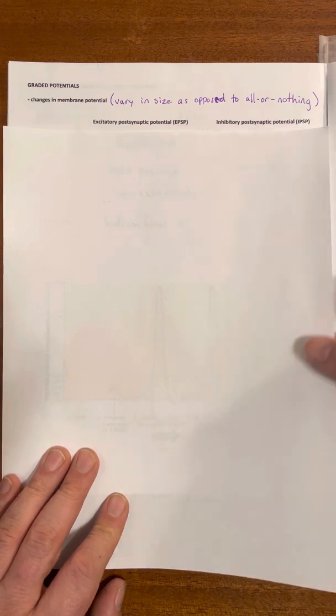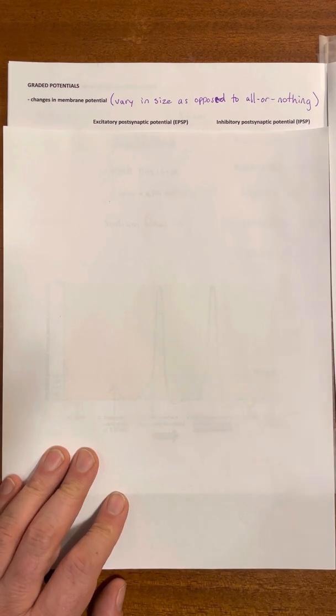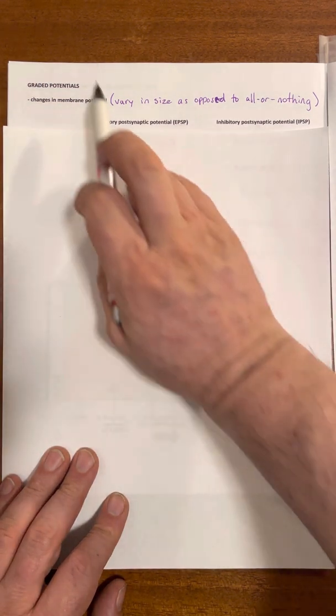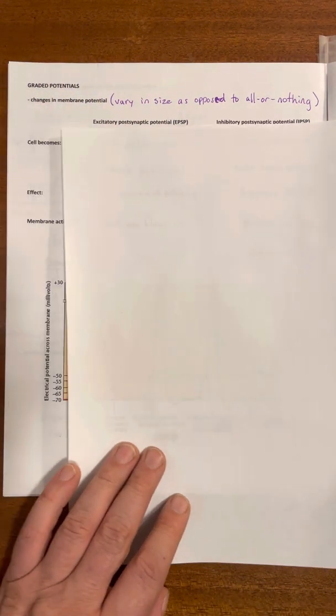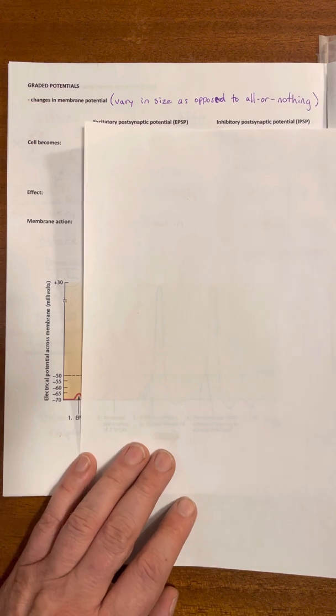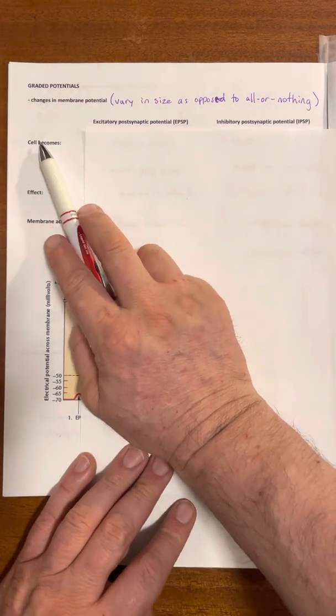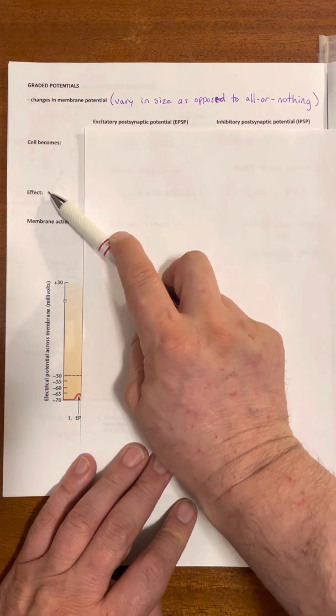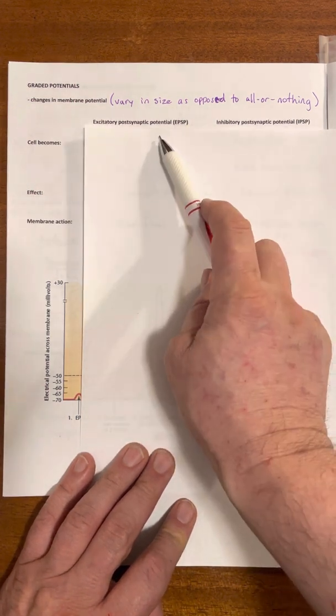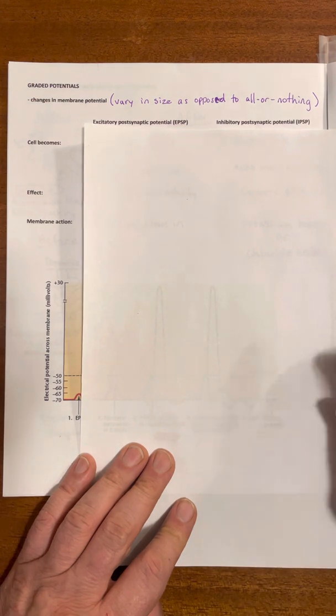Now, what we want to look at with these two types of potentials, right? So these are like two types of graded potentials. We want to look at these three different things. What happens to the cell during each type of potential? What is the effect of each type of potential? And what is the membrane action that occurs?